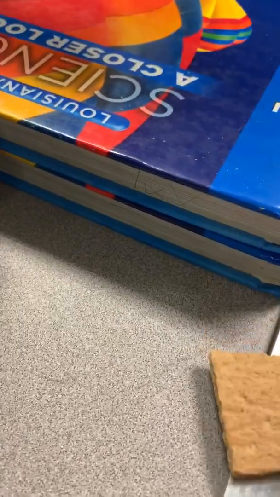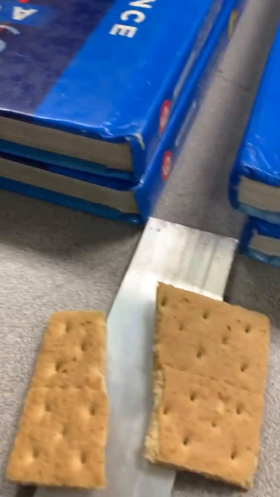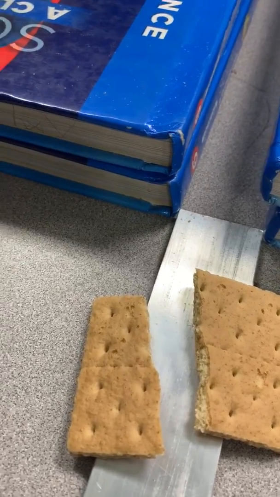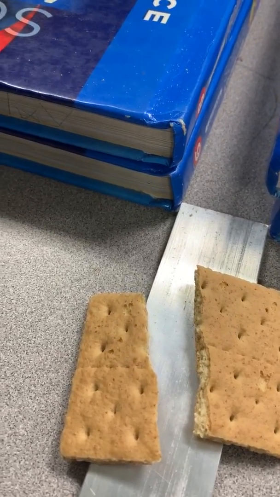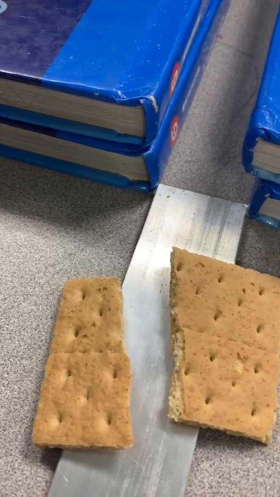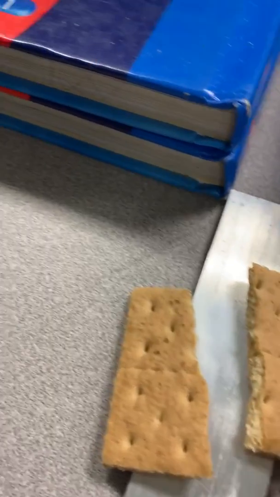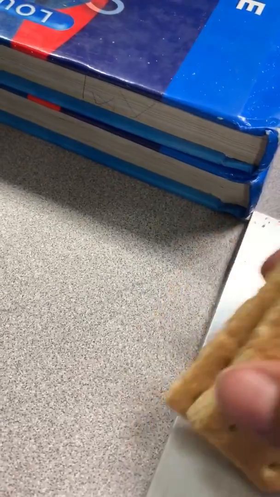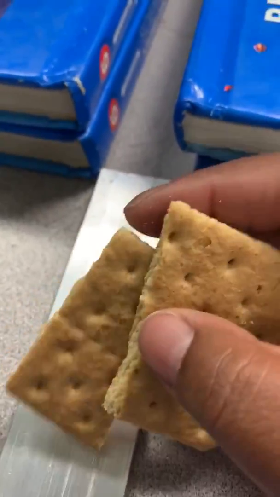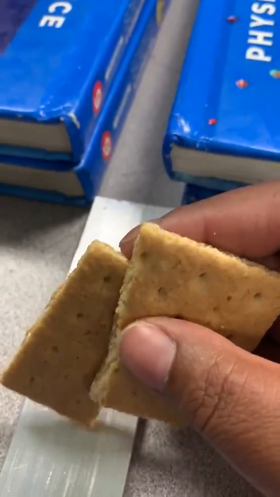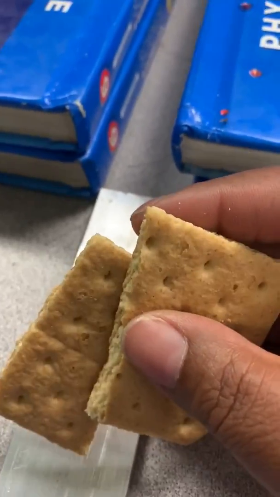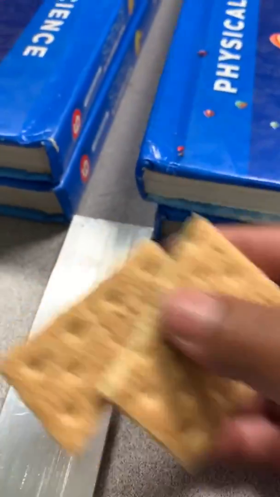All right, so now we have these two parts. All right, so what type of damage? I think that was the second roll. Losing track here, so that should have been the second roll. So we're gonna get a new graham cracker. All right, and then we'll do the third trial for the medium roll.